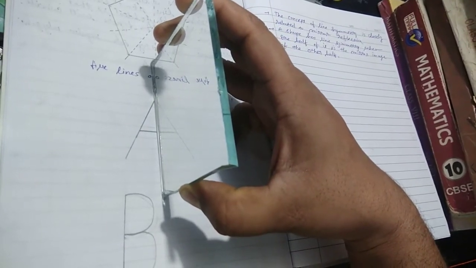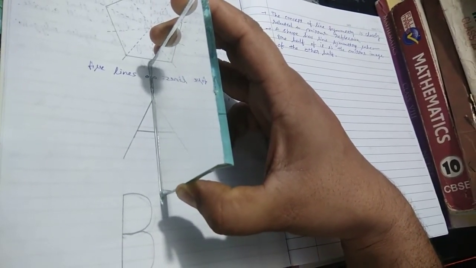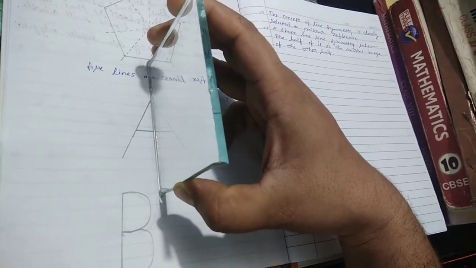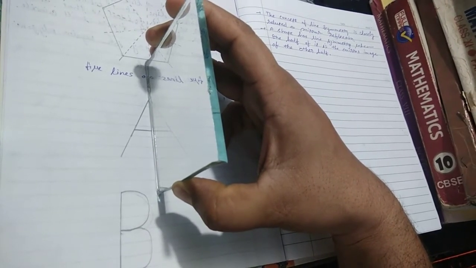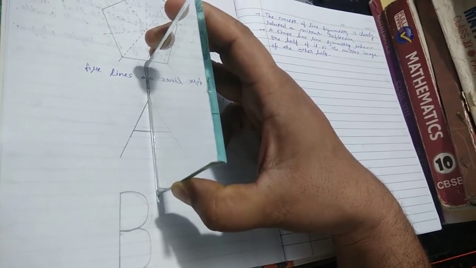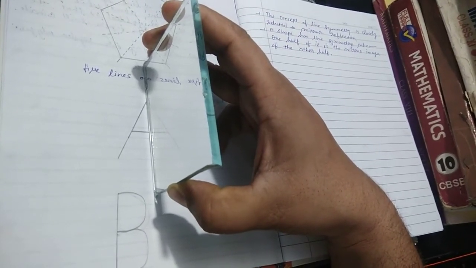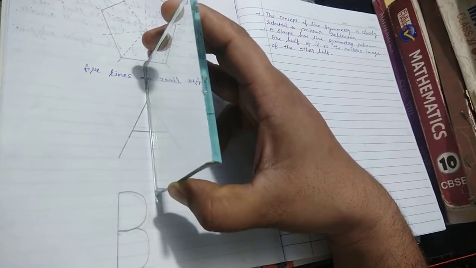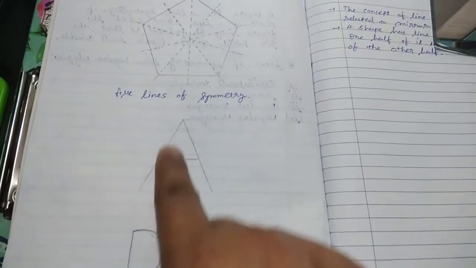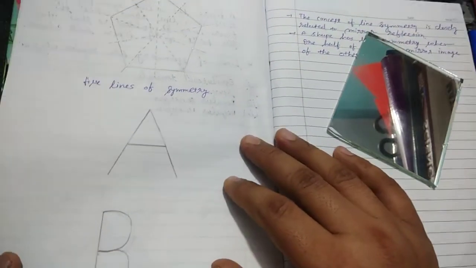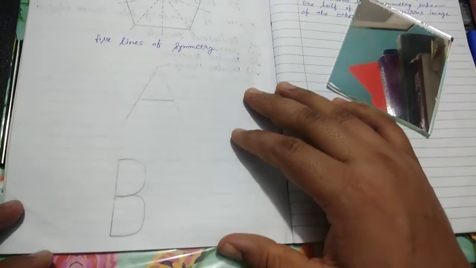Okay, the other half we can see in the mirror, and that's why the mirror line, that means where we have put the mirror, that mirror line is a line of symmetry for this letter A or this shape. So here, from the middle when we draw the line, this mirror line is a line of symmetry. So using mirror reflection we can find a line of symmetry here.